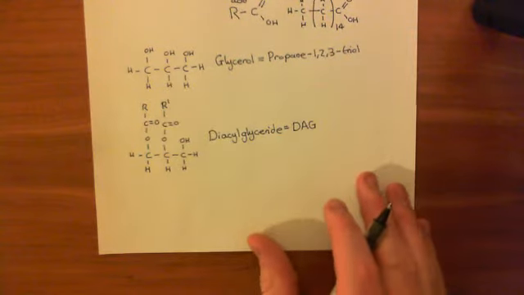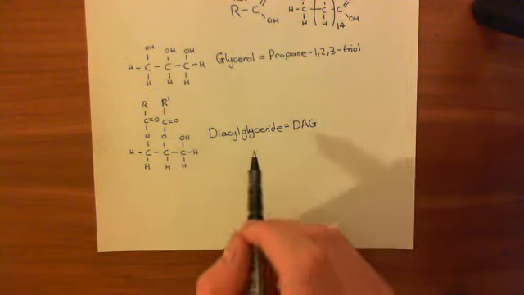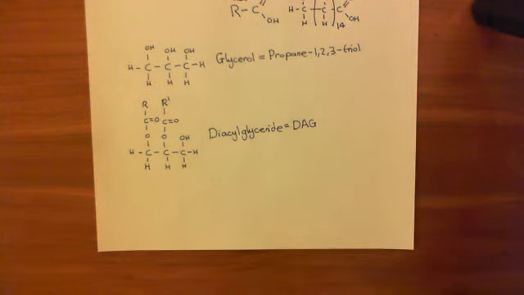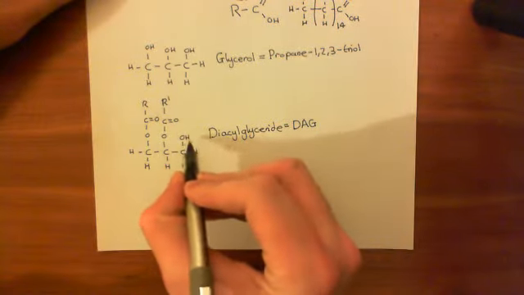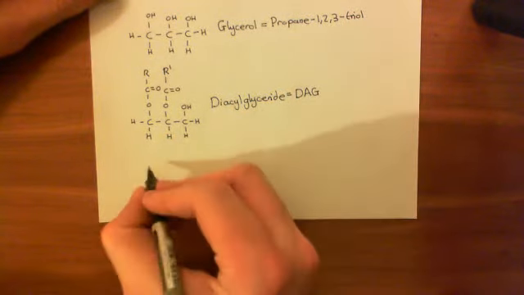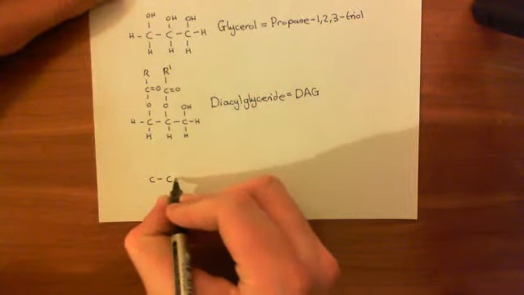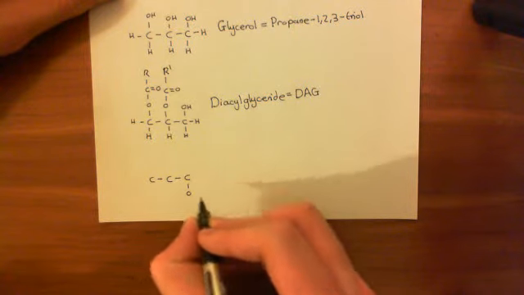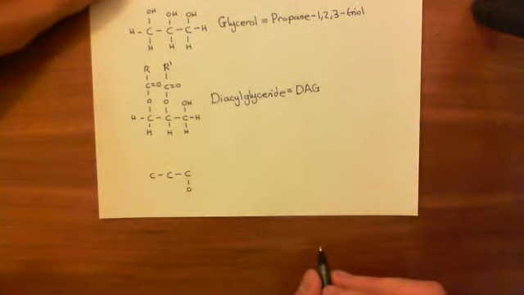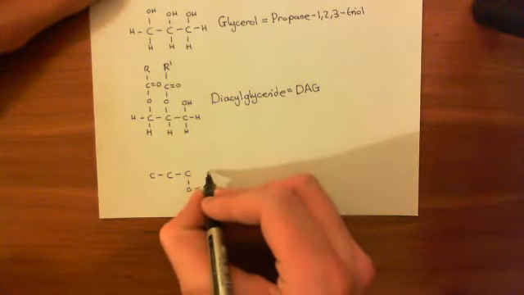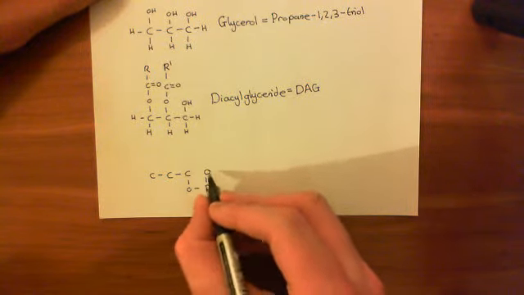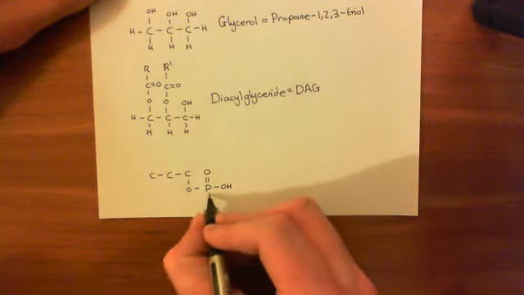Okay, so next, how do you take a diacylglyceride and turn it into a phospholipid, which is the main constituent of the phospholipid bilayer? Well, basically, you take this, and to this first hydroxyl group, you bind a phosphate group. So, if this is the rest of the diacylglyceride, to this hydroxyl group, which is often drawn down here, but I'll draw it off to the side, you have a phosphorus atom doubly bonded to oxygen, a hydroxyl group like so, and an O-.